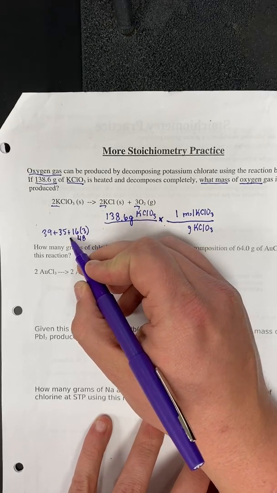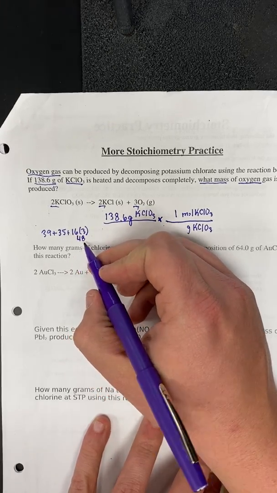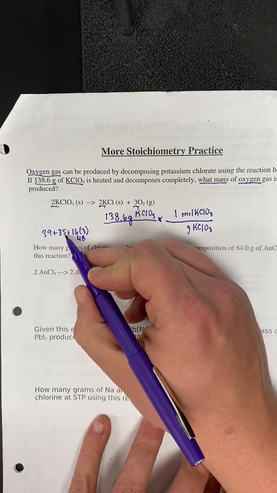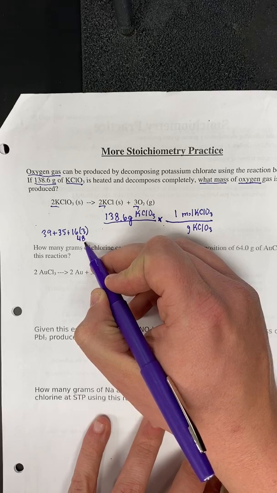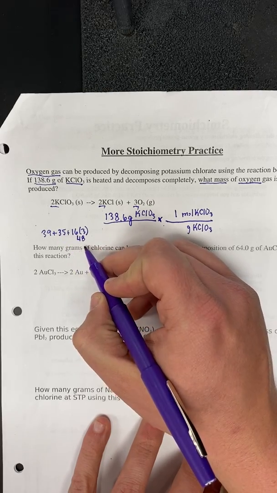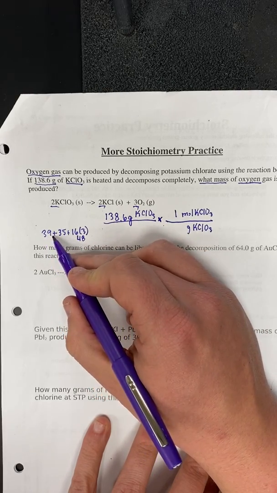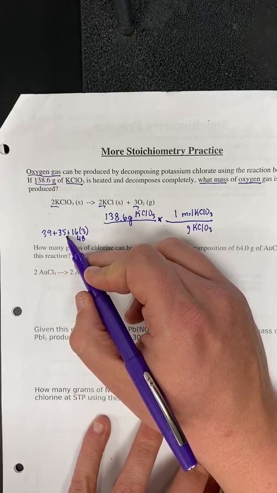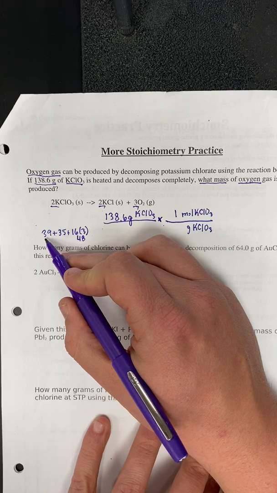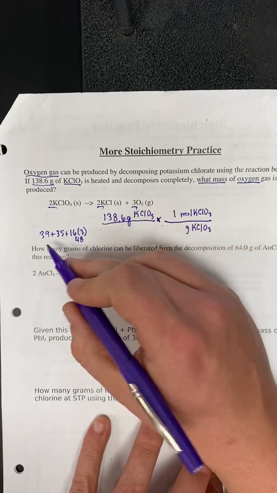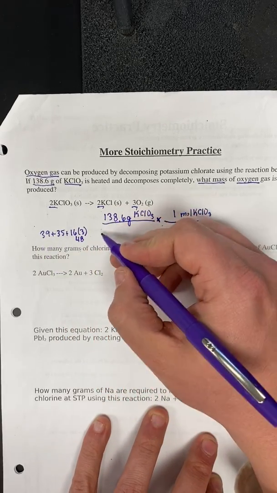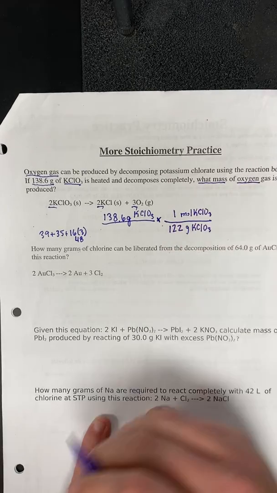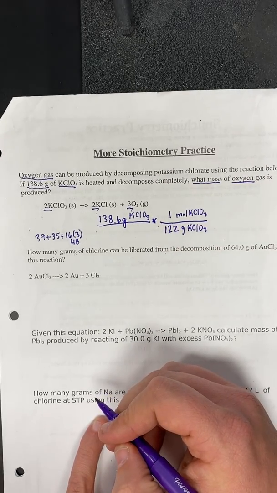So 48 plus 35 is 83. And then we're adding 39 to that, so that would be 122. So there's going to be 122 grams in 1 mole of potassium chlorate.